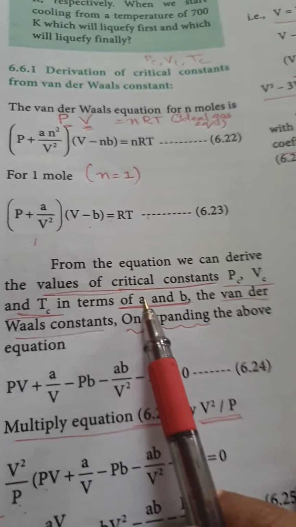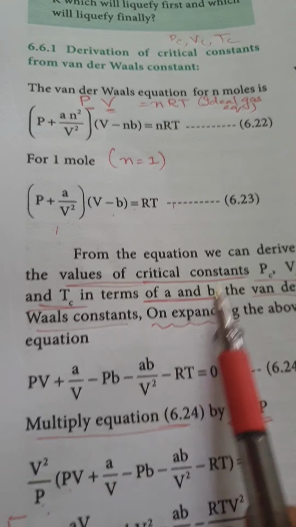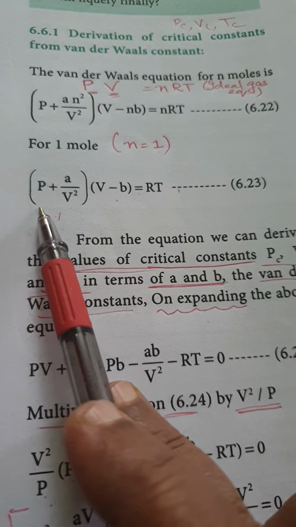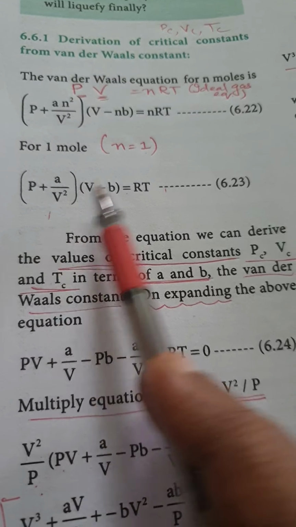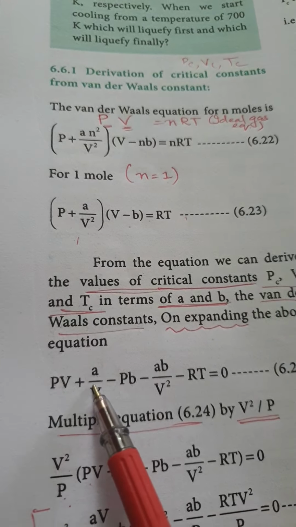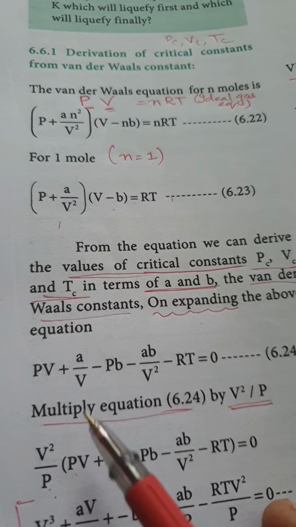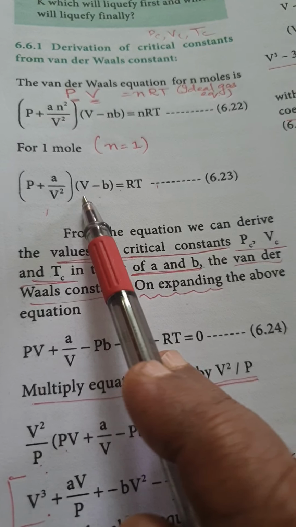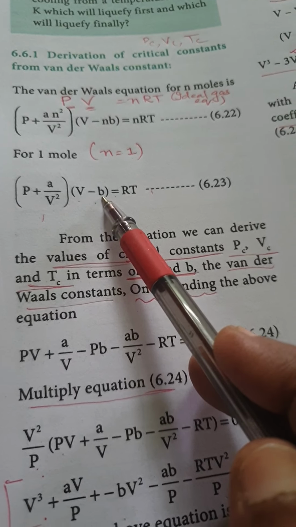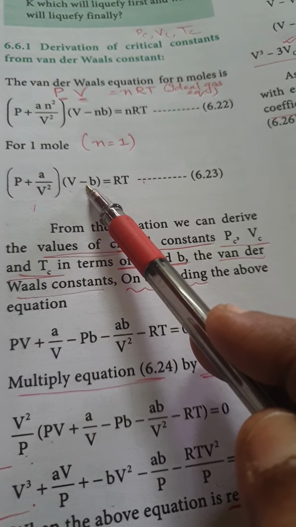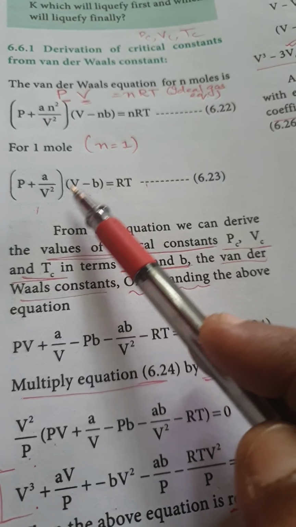Now, we are going to derive the values of Pc, Vc and Tc in terms of the Vanderwaals constants a and b. So this equation, which will be number 2, when expanded, I multiply this bracket with this bracket. So P into V, PV, plus aV by V square. V and V get cancelled, so you will get a by V. Take the next term, P into b, and multiply a by V square with b. Plus into minus becomes minus, so ab by V square.